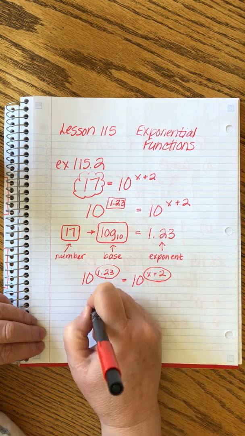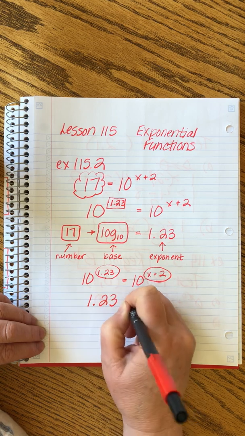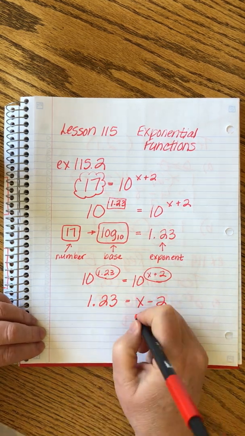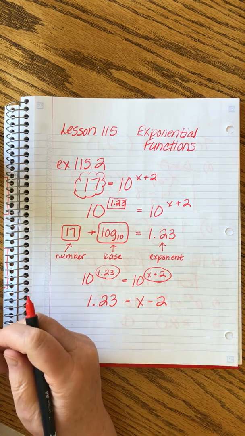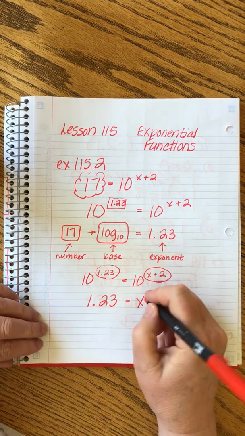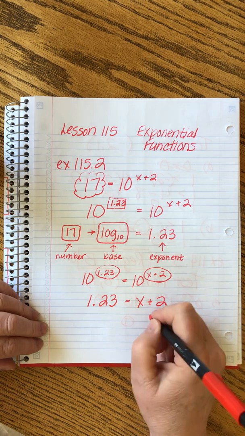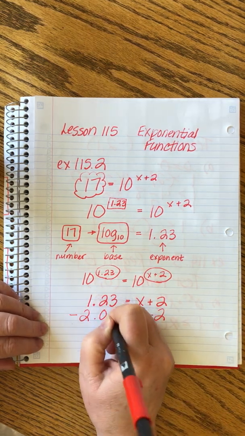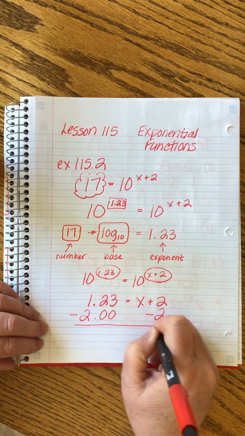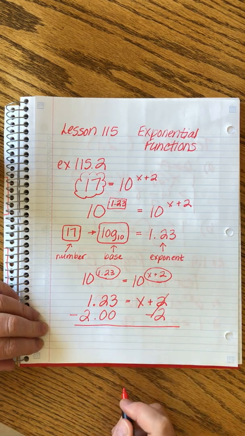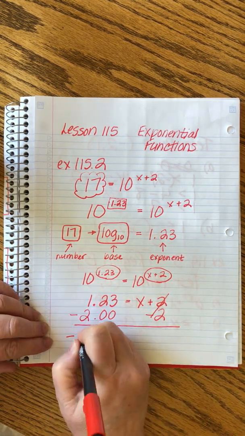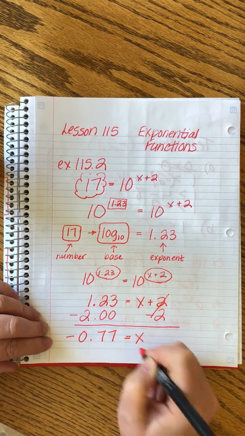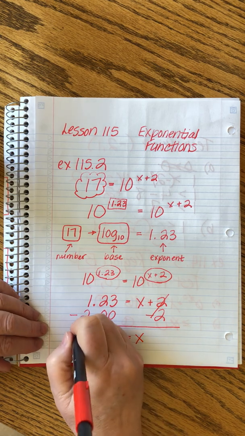That is algebraically permissible. And then what we'll do is, let's see, it's x plus 2. I somehow changed it into minus 2. I guess because I was busy thinking about doing this. This cancels, and we'll get negative 0.77 equals x. That is the answer.